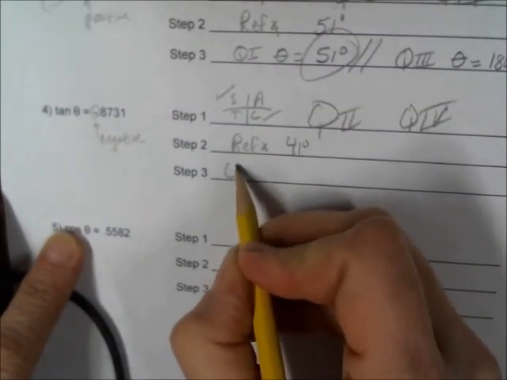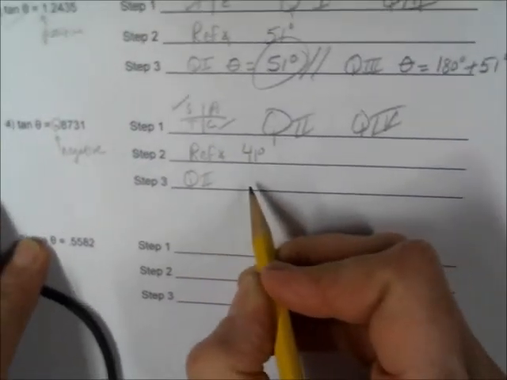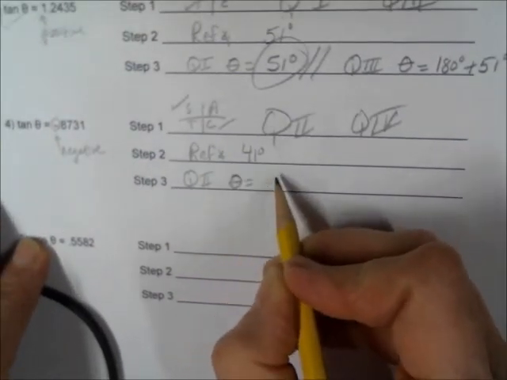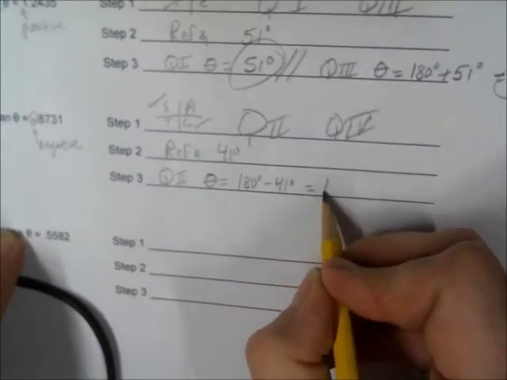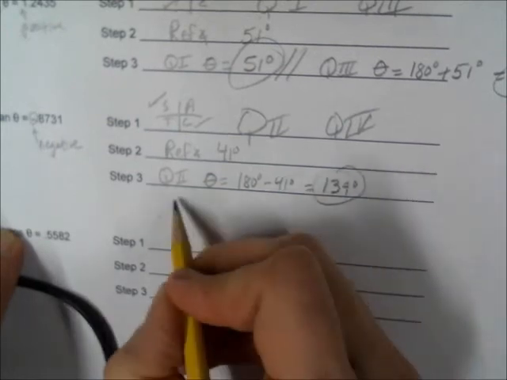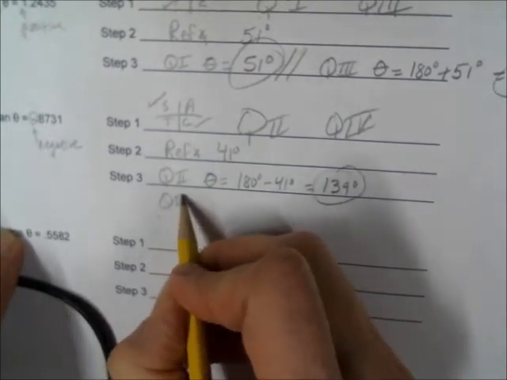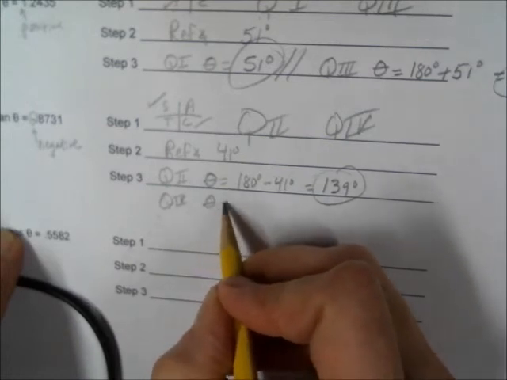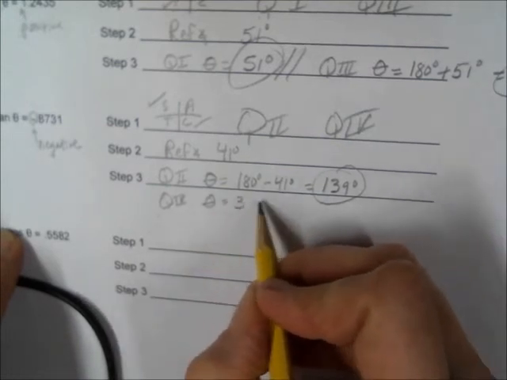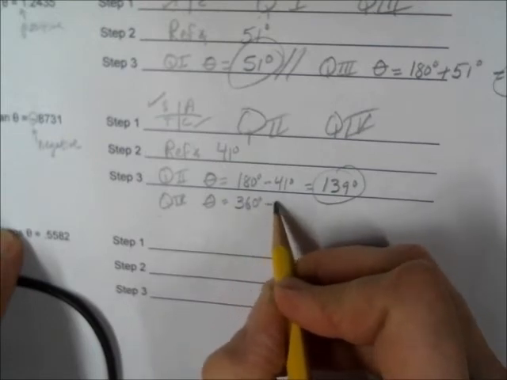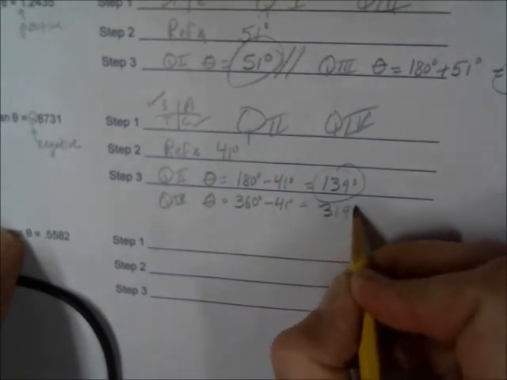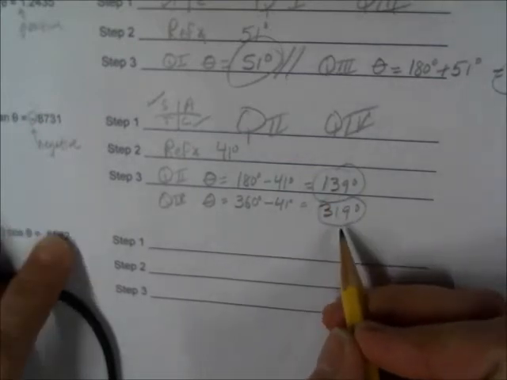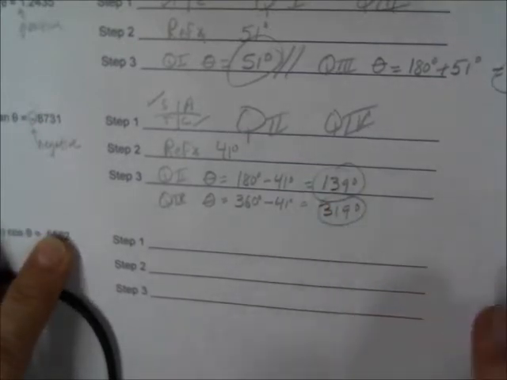And now we have an answer from quadrant 2. What is the theta value? Well, theta in quadrant 2 is 180 degrees minus 41 degrees, and I believe that would be 139 degrees. And our other answer comes from quadrant 4. Well, we haven't had a quadrant 4 answer yet, but quadrant 4 is, if you check the other page, 360 degrees minus the reference angle. So 360 minus 41 is 319 degrees. So there are the 2 angles for that example number 4.